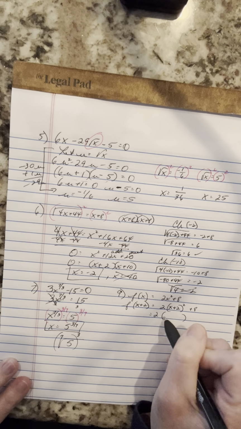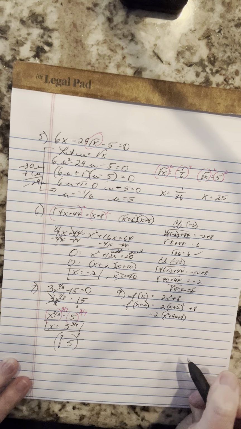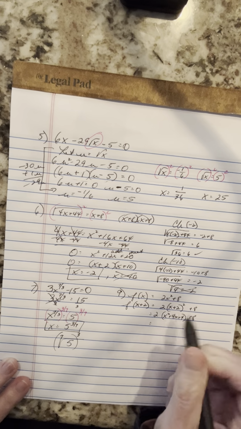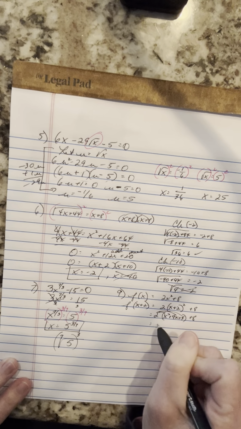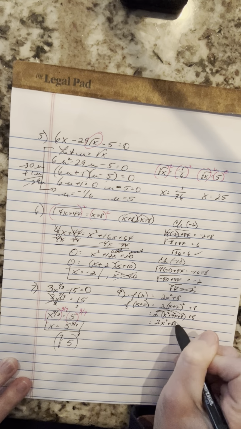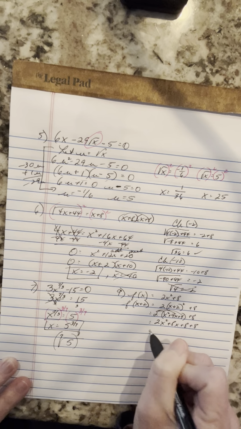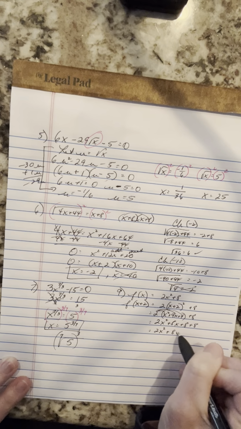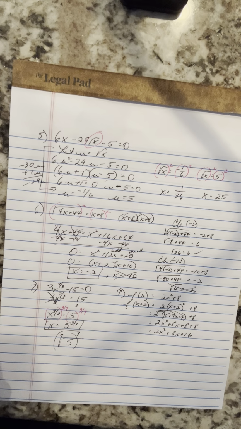X plus 2 times x plus 2 will give you x squared plus 4x plus 4. Don't forget that 8. Then multiplication and division in order from left to right, so let's distribute. 2x squared plus 8x plus 8 plus this last little 8, and then finally addition and subtraction. It's 2x squared plus 8x plus 16 is our answer for the first part of number 9.